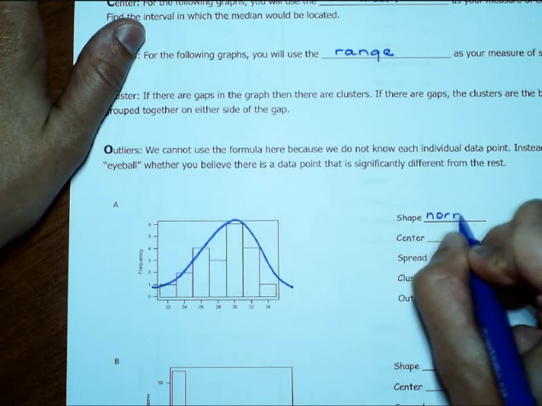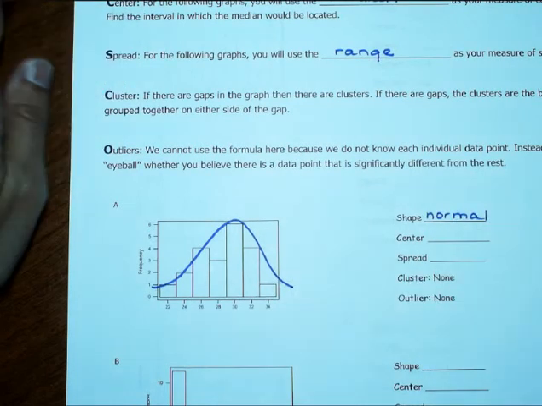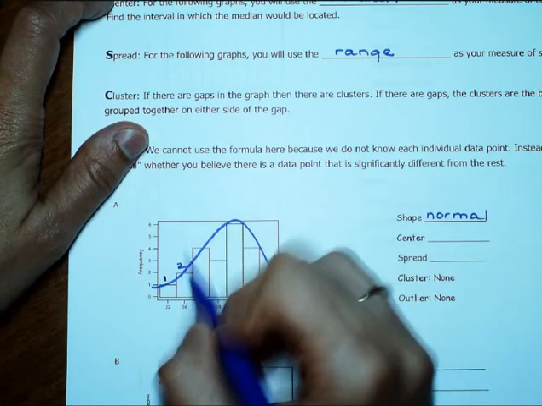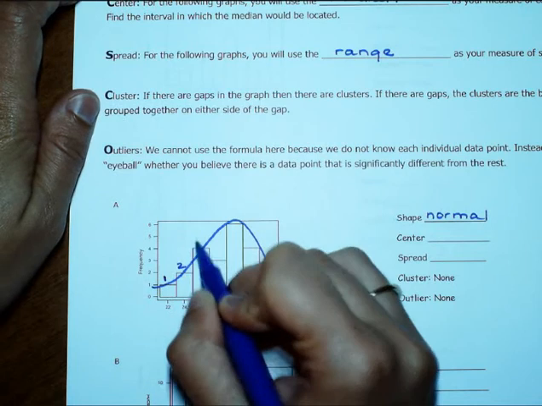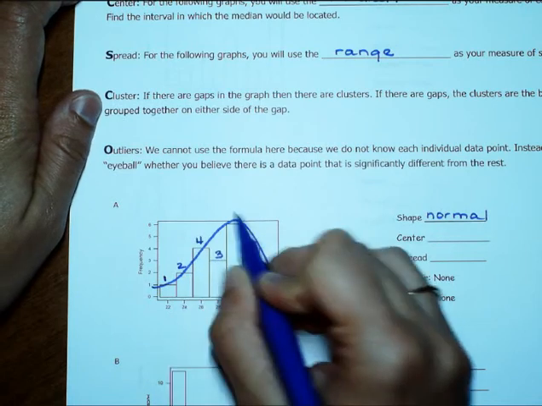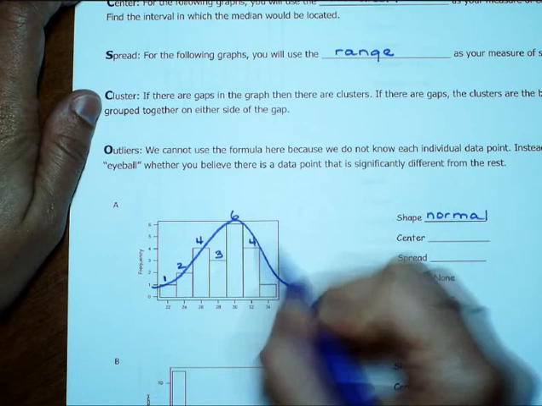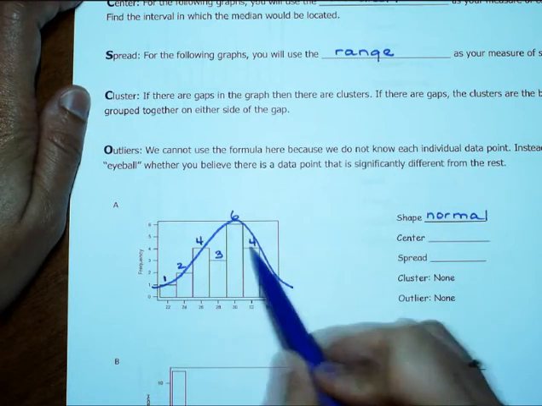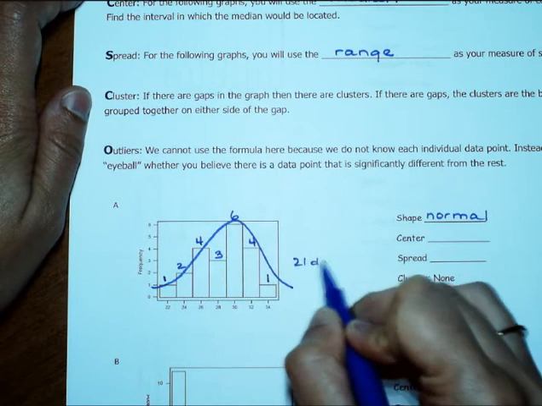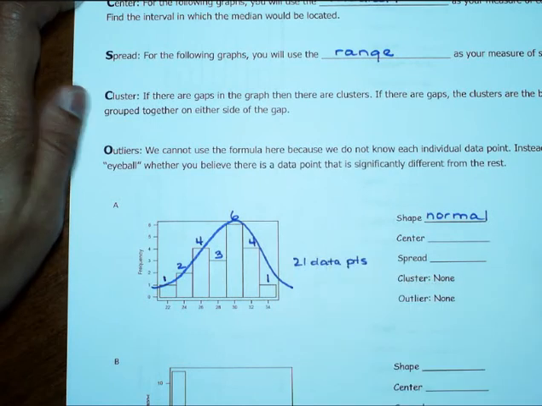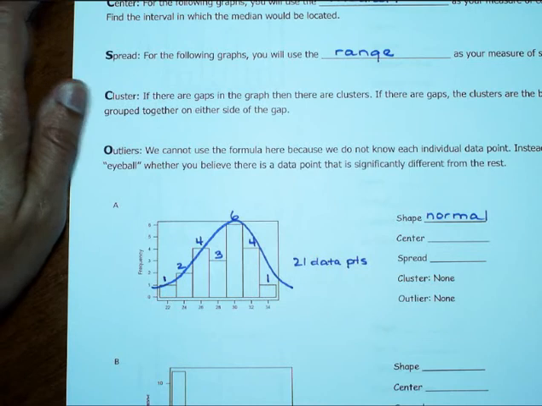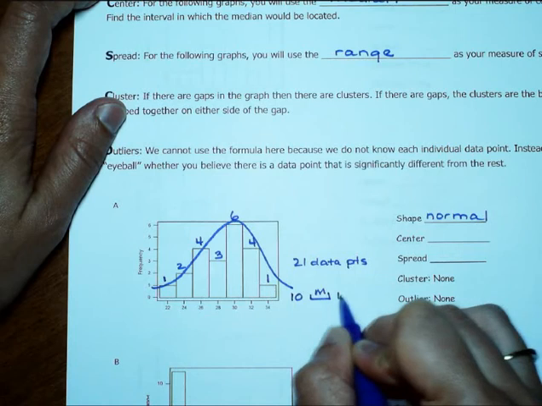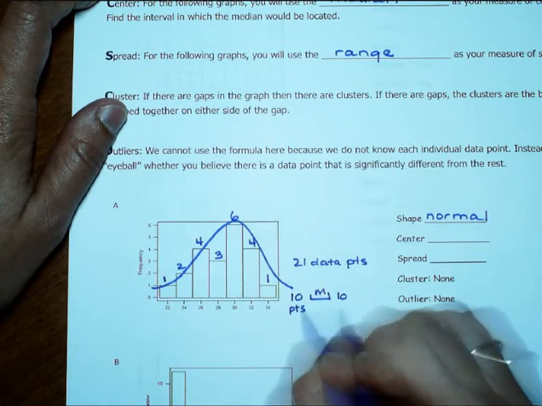The center is where the median is located. So according to this histogram, there is one point here, 2 in this bin, 2 in here. There are 4 data points in here, 3, 6, 4, 1. So 1, 2 is 3, 7, 10, 16, 20, 21. There are 21 data points. So that means the median is going to be the middle number. There would be 10 points on either side of the median, which means that the median is the 11th data point.